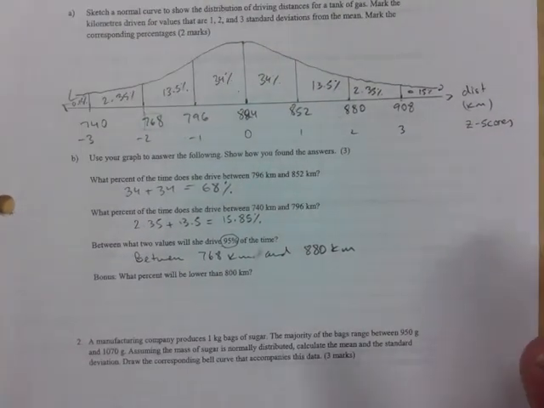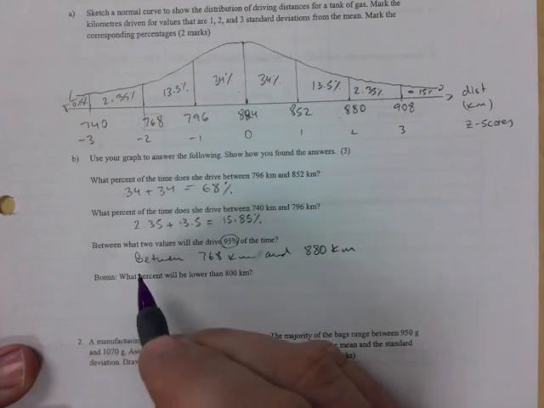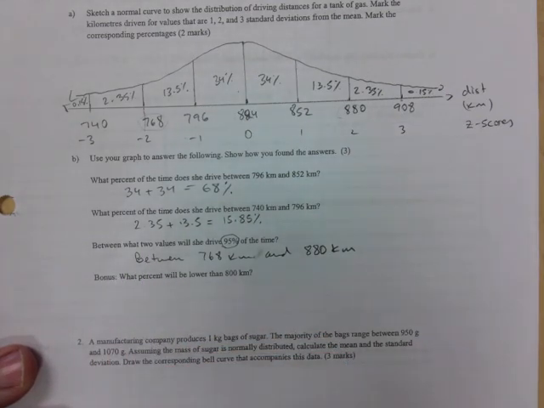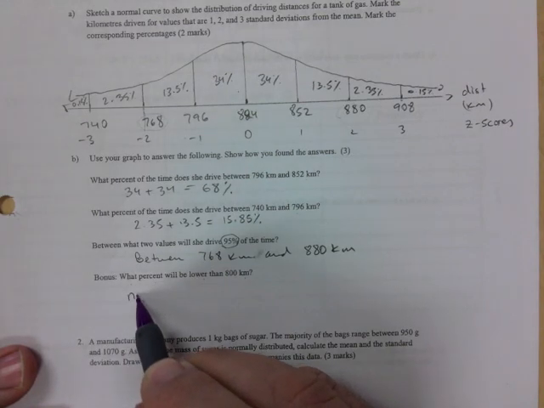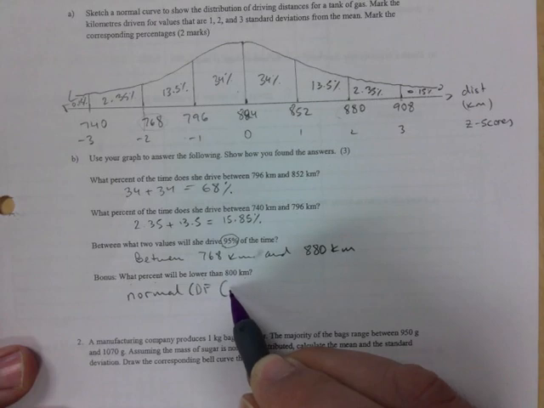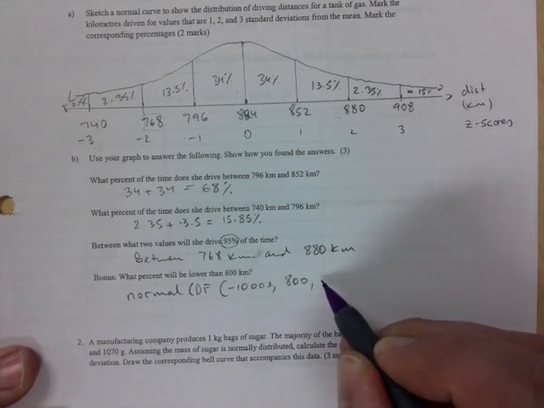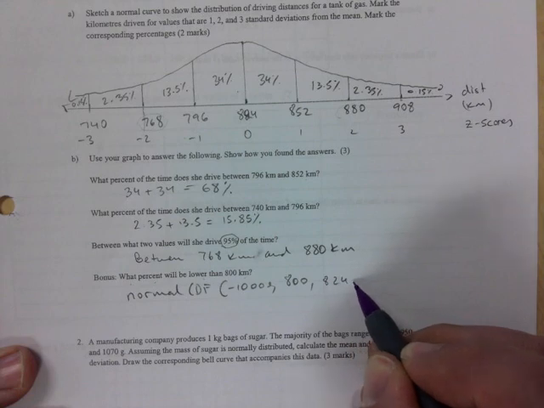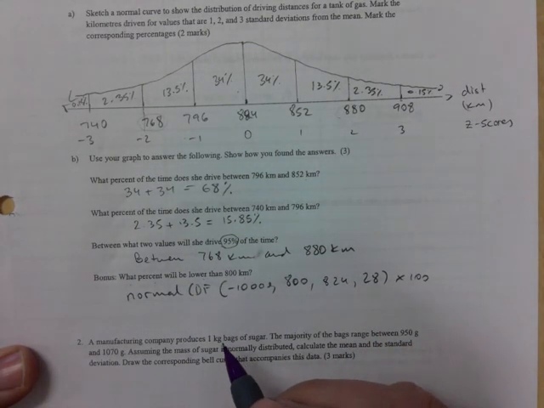Then bonus, what percent will be lower than 800 kilometers? This used to be an AC, so at this point we would have just started inverse norm and normal CDF. You should know this. So what percent will be lower than 800 kilometers? We will just go normal CDF and then go negative 10,000, 800, and then this is 824 and 28, and we'll multiply that by 100, right?